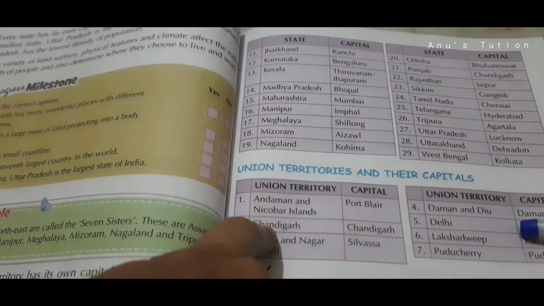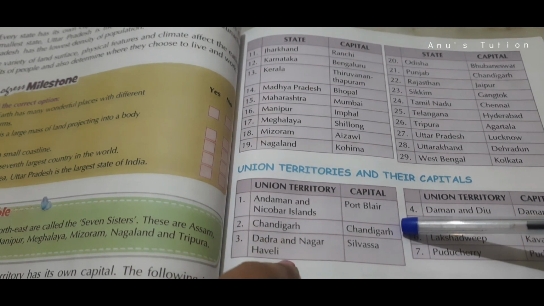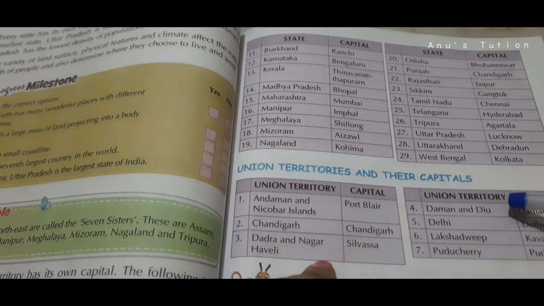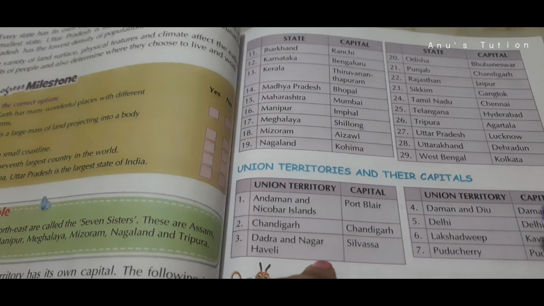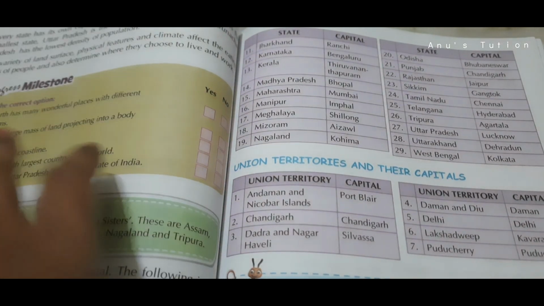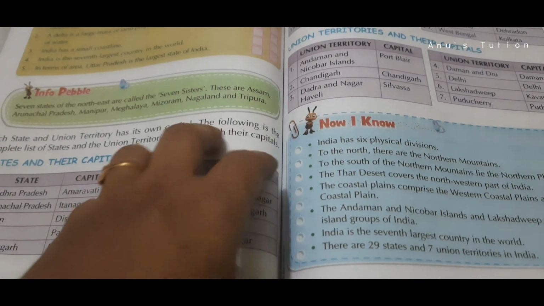See here: Andaman and Nicobar Islands, Port Blair; Chandigarh; Dadra and Nagar Haveli, Silvassa; Daman and Diu, Daman; Delhi; Lakshadweep, Kavaratti; Puducherry. Here are the important points in this lesson. We will go to discuss.